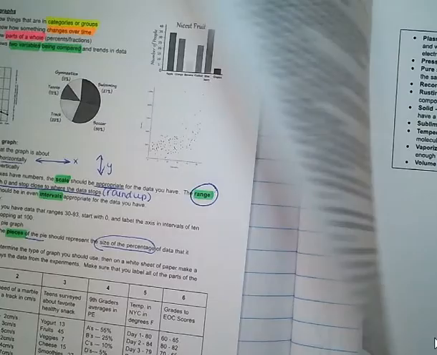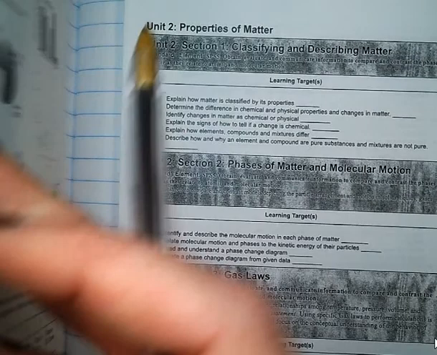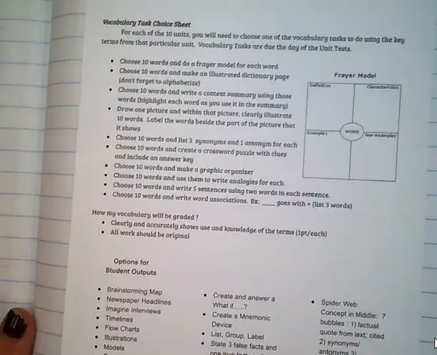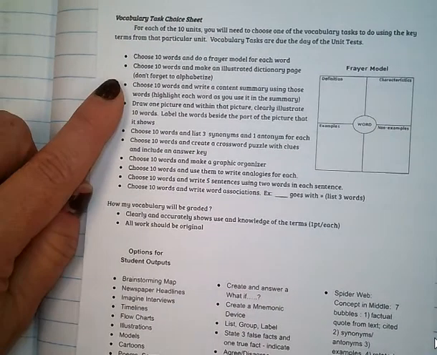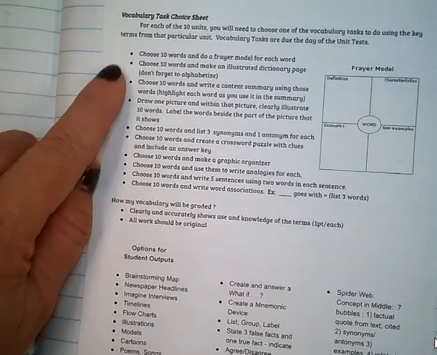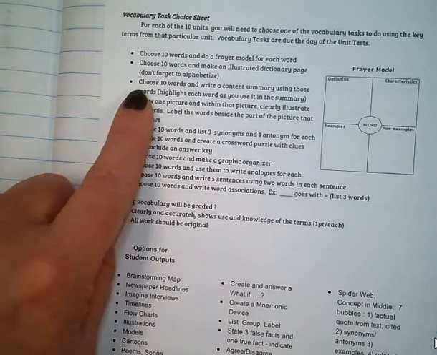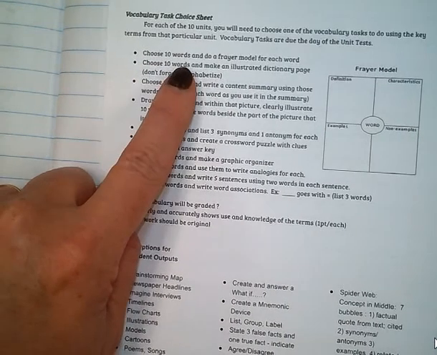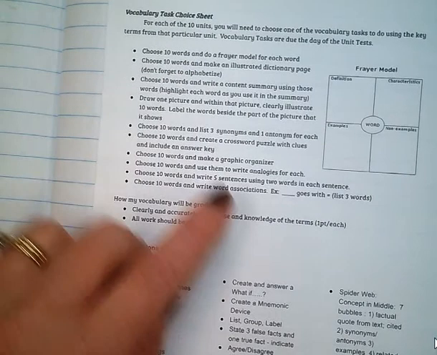Your vocabulary tasks that you get to choose something from are on page 5 of your notebook. So on page 5 right here, way back at the beginning of the year we put this in, and remember, you choose one of these to do for Unit 2. Each one says to choose 10 words and do something. So choose 10, choose 10, choose 10.